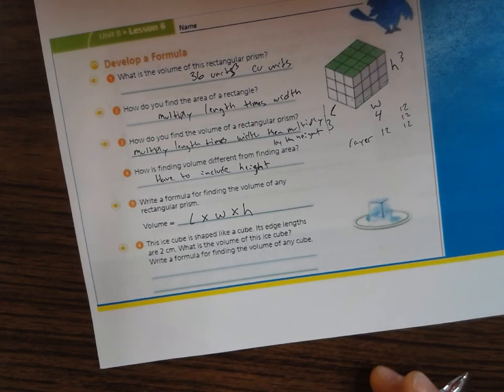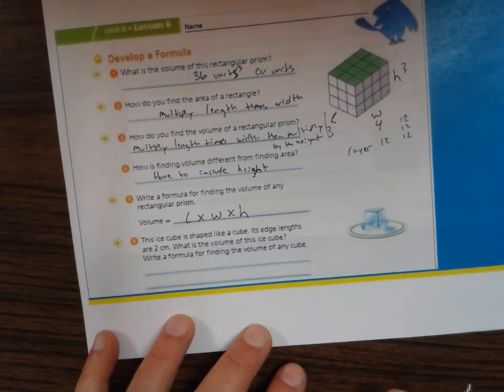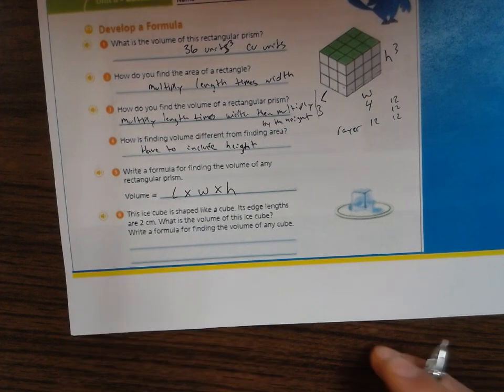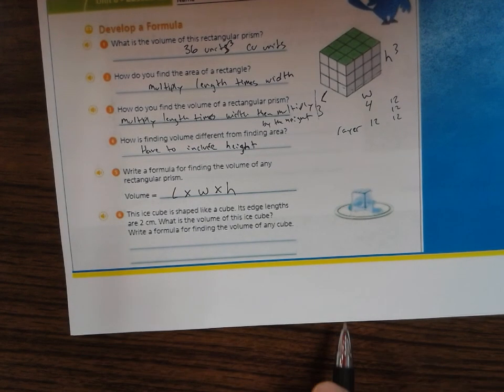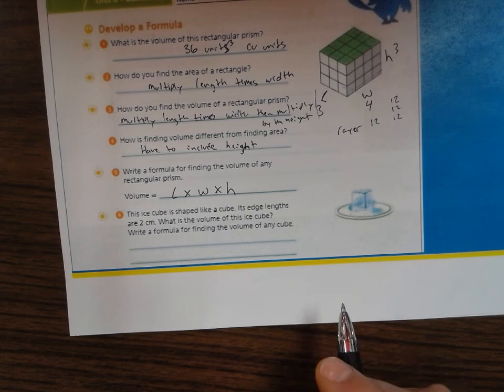Now a little question for you here. This ice cube is shaped like a cube. And do you remember what cube means again? How about, let's see, Evan from Miss Dunham's class. What makes it a cube? Perfect. All sides are the same length. Everything is a square, all the same length. So its side lengths are 2 centimeters.